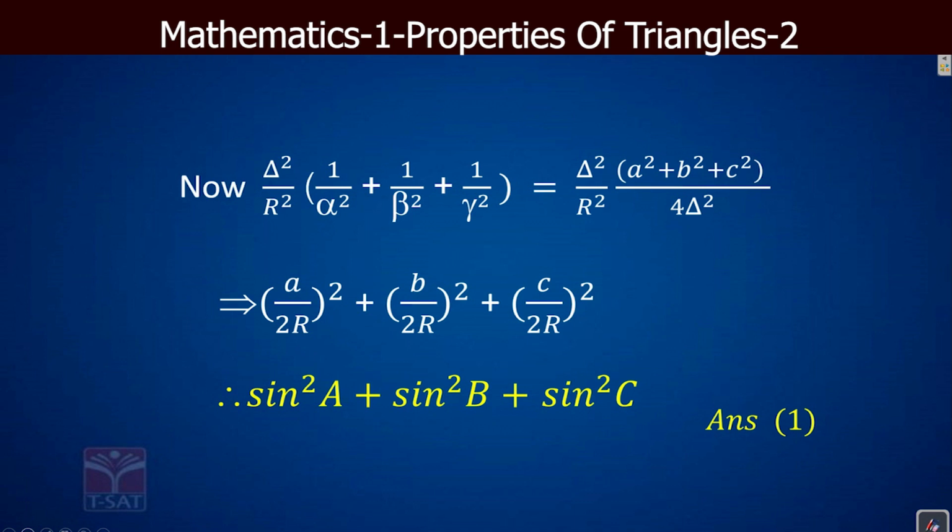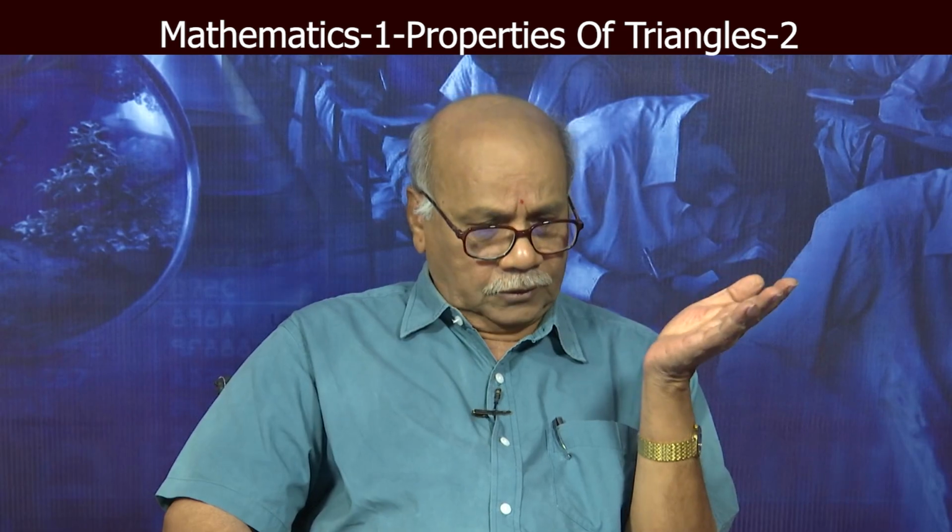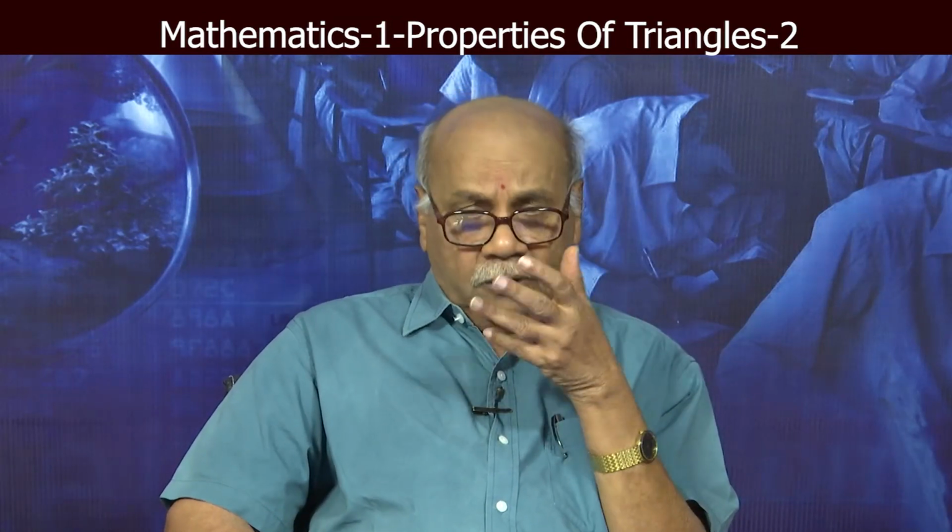Okay, so with this we stop here. Tomorrow we will continue the problems. Roughly in the 4 hours we want to cover a minimum of 100 problems covering all the models, and you will come to the application of r1, r2, r3, the excentres and exradii of a triangle. For EAPCET level, the exradii, excentres, projection formulas and sine rule are all important.